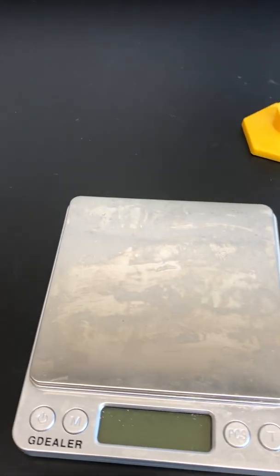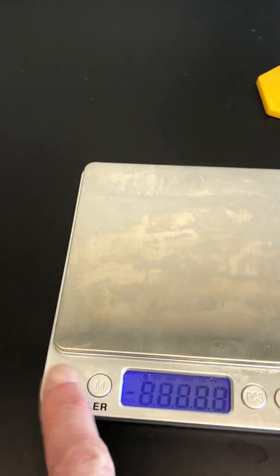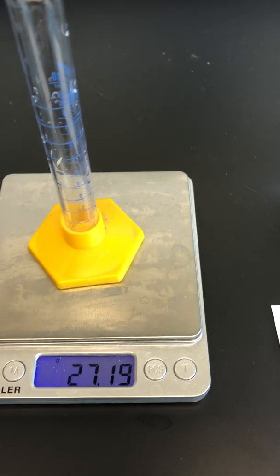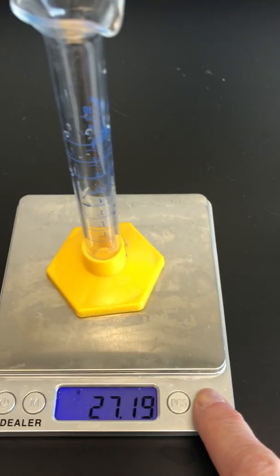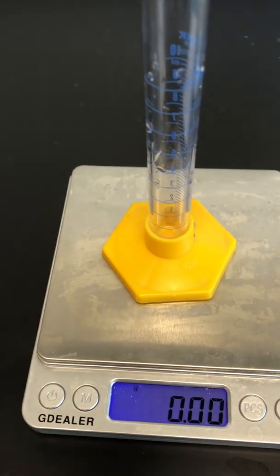the room. And so on number 8, which is the first one, we're gonna start on mass number 8. We're gonna turn on our scale, and this is, what is the mass of 10 milliliters of water. If we put that on there, and we push this out to 0, because we don't care about the weight of the graduated cylinder, we care about the weight of the water.